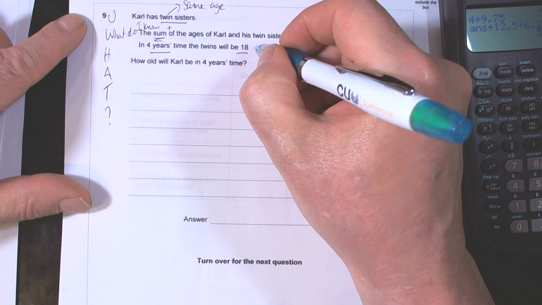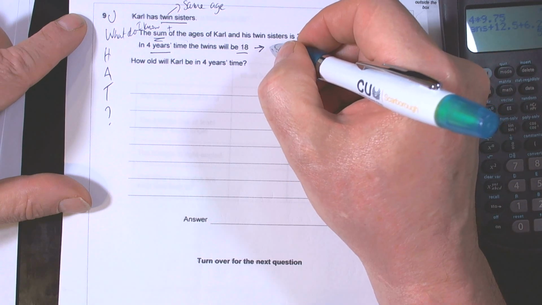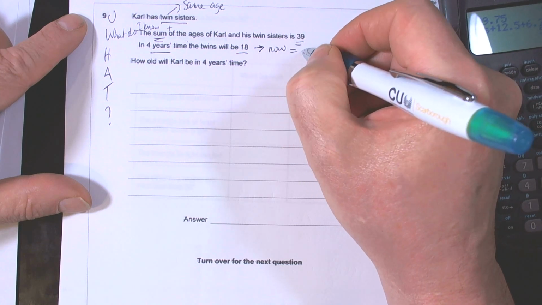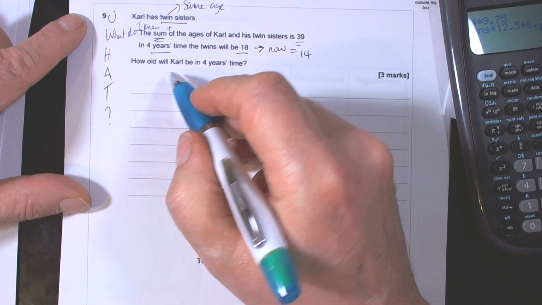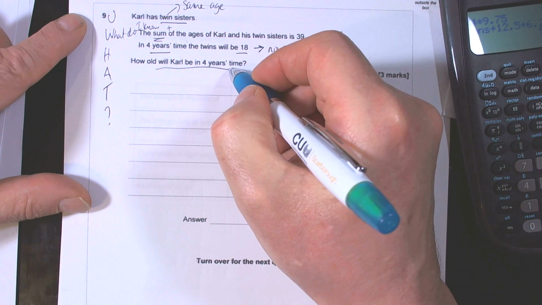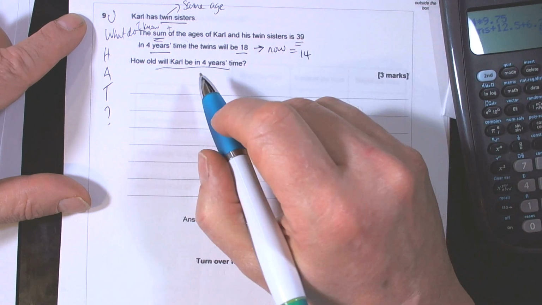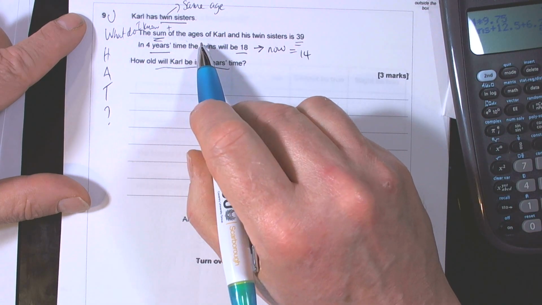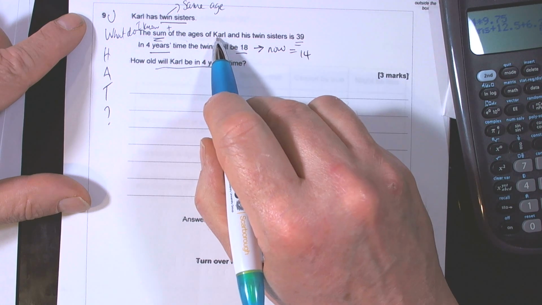So at the moment, they're 14. So now they equal 14. How old will Carl be in 4 years' time? Okay, so we need to work out the age of Carl now.